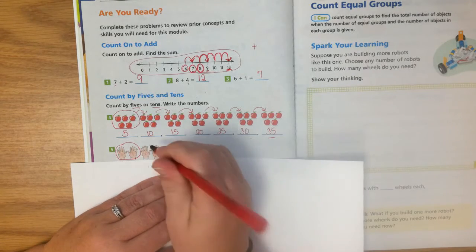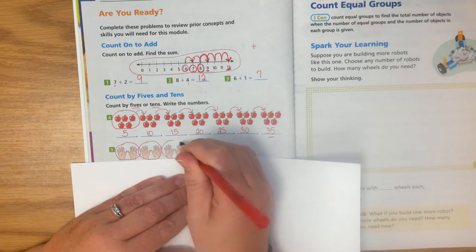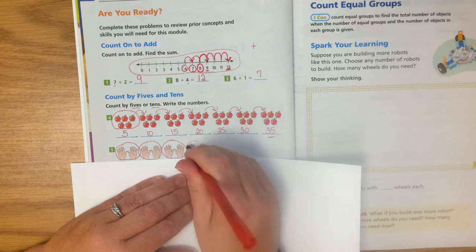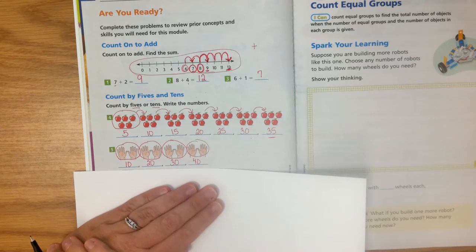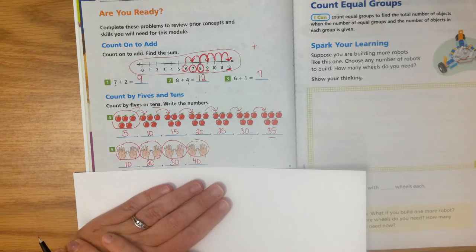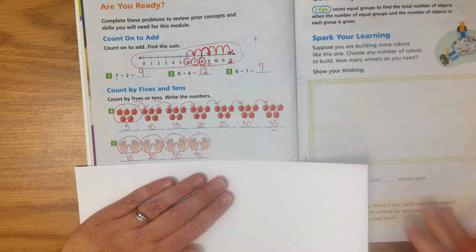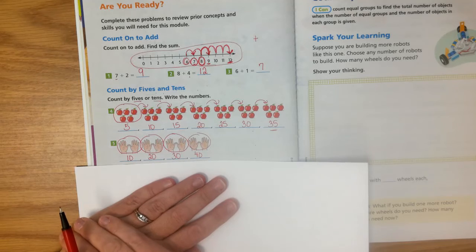So we have 10, 20, 30, 40. So counting by 10s, 10, 20, 30, 40. We have 40 fingers right here on our paper.